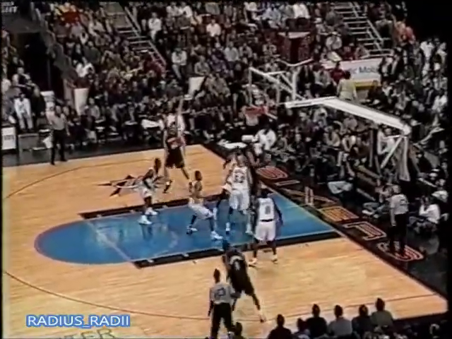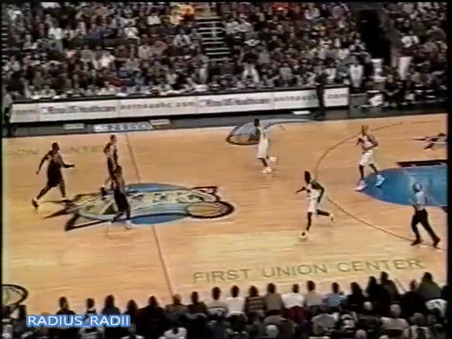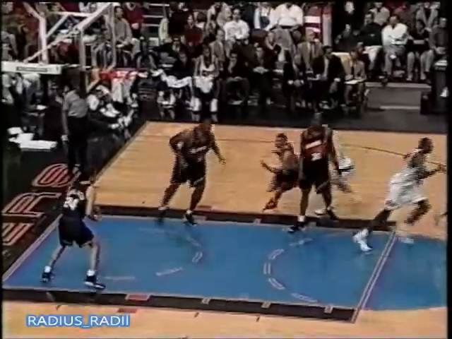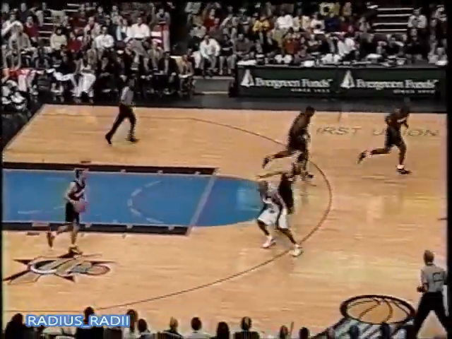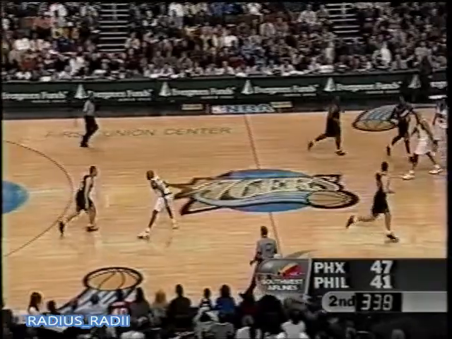Here's Hardaway's turnaround, a beauty. 14, 15 feet away on the right side. That was a tough shot. Aaron McKee was all over him. He just fell back far enough to get it off. And it's good. Rebound to Gugliotta. 47-41 the Suns. Final 35 seconds of the second quarter.